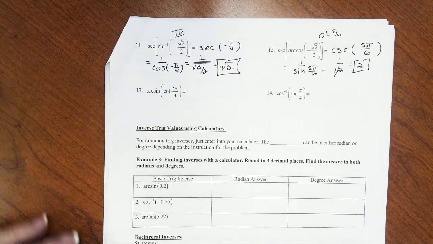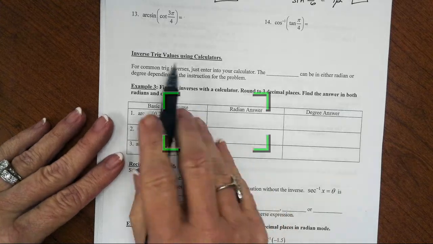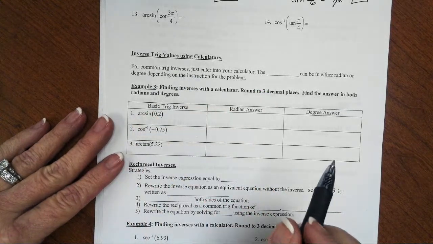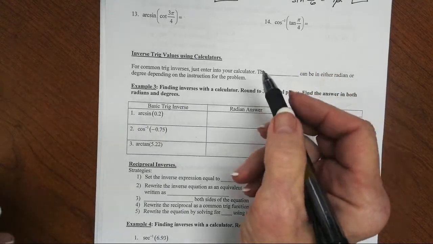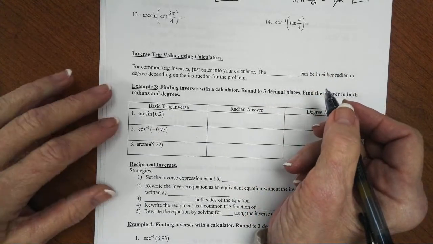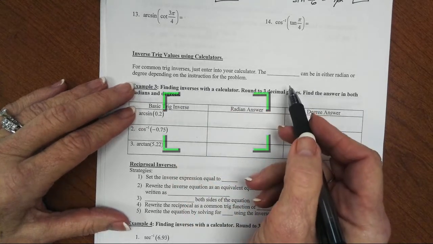Okay, now you're going to use the calculator to do some of these common inverse trig values. For common inverses, you just enter into your calculator.